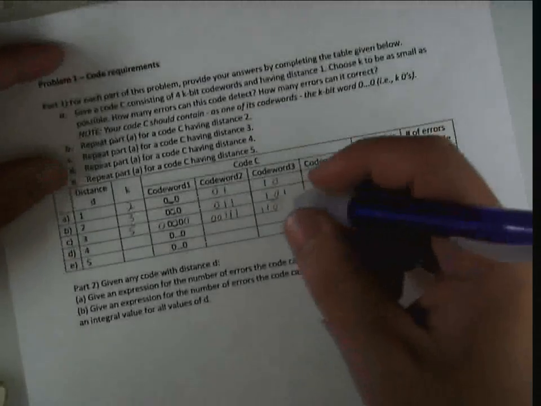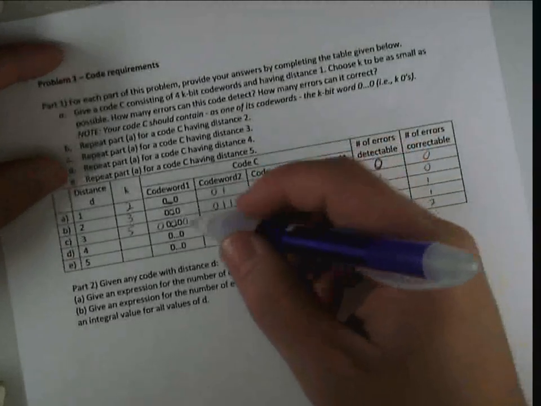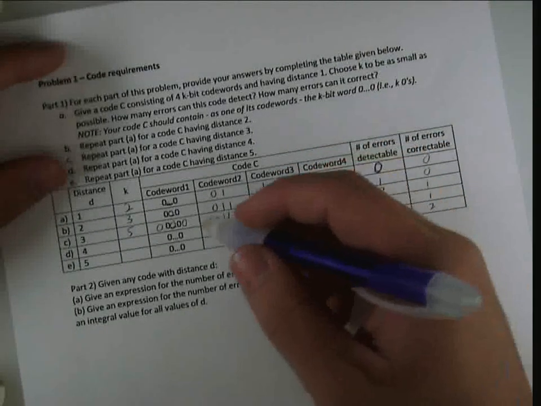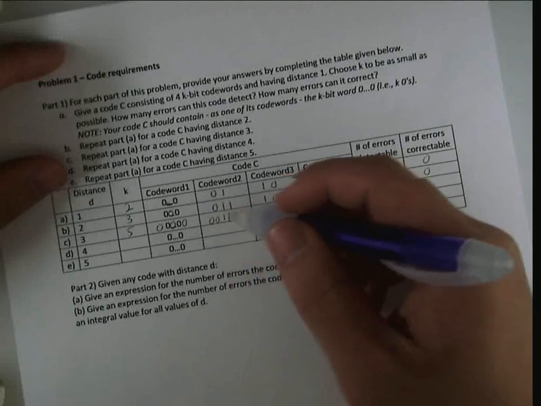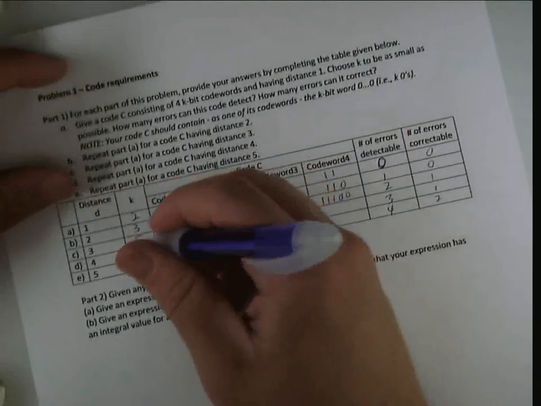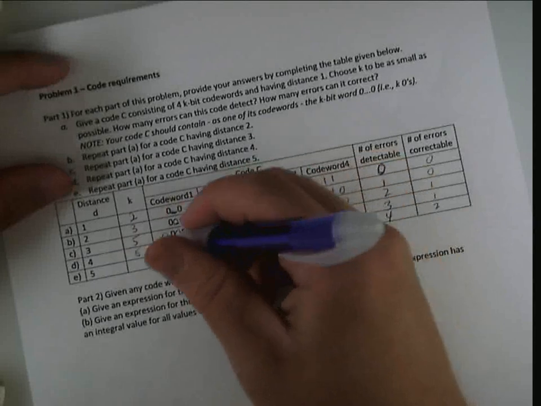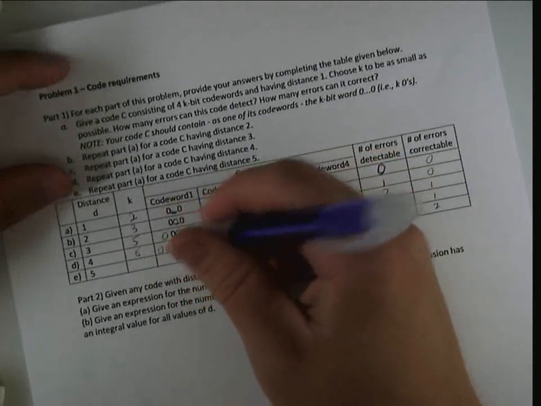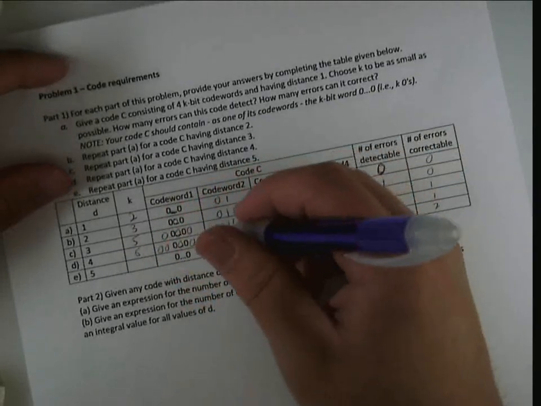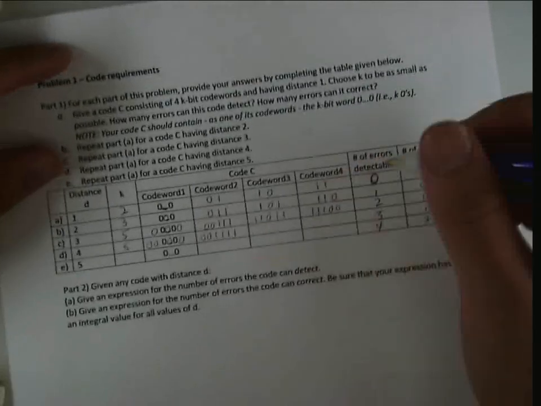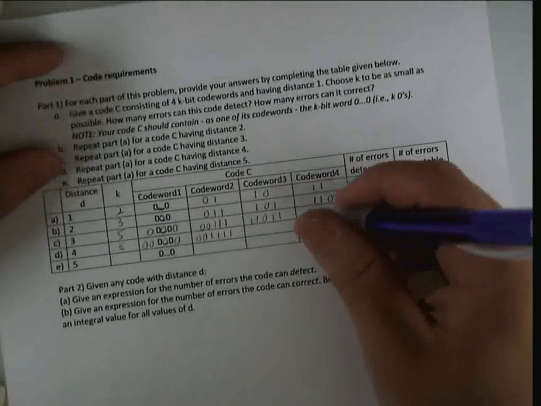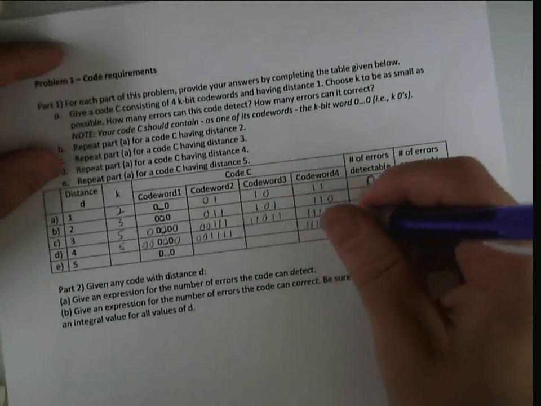Now let's go up to distance 4. So I'm going to need 4 1s, and I'll still have 2 zeros, so I think I can still get distance 4 out of this. So let's try it. 6 bits, so 1, 2, 3, 4, 5, 6. And we'll have to have 2 zeros and 4 1s. And I want to do the reflection, so 1, 2, 3, 4, 0, 0.